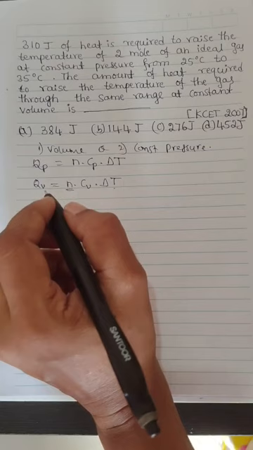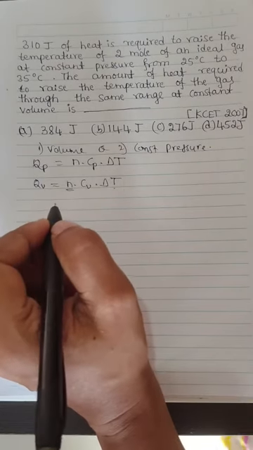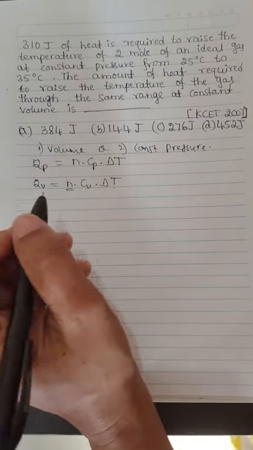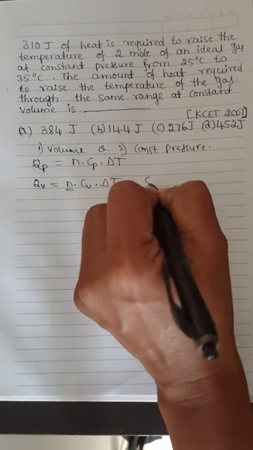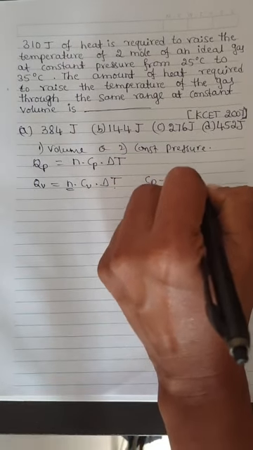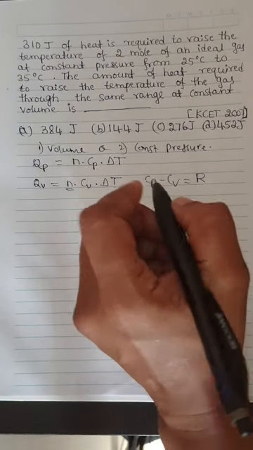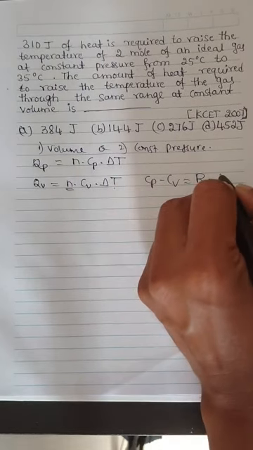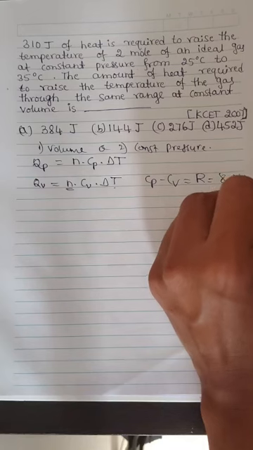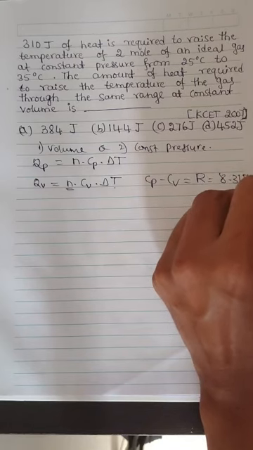From Mayer's law, which we have already discussed in our previous videos, Cp minus Cv is equal to R, where R is the universal gas constant, that is, R is equal to 8.31 joule per mole per Kelvin.